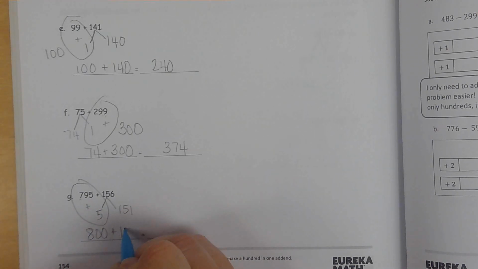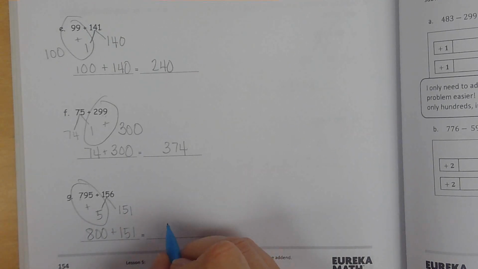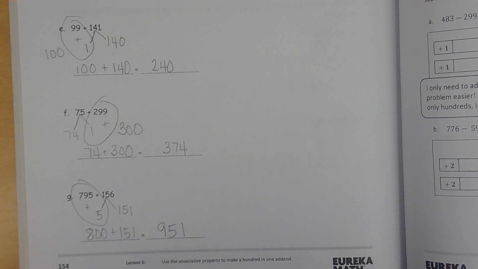I'm going to add in my other number, 951.